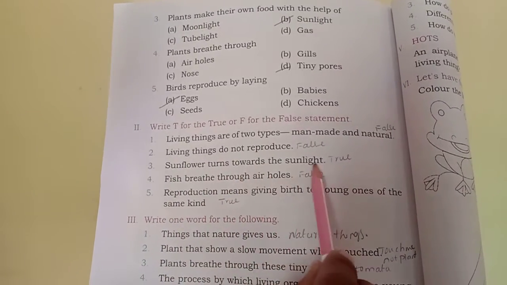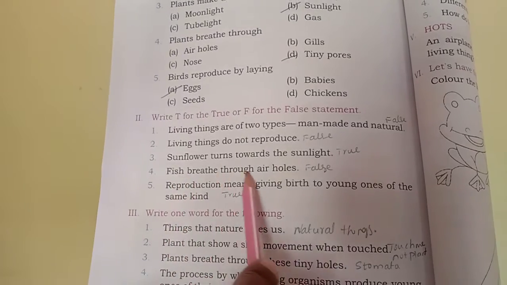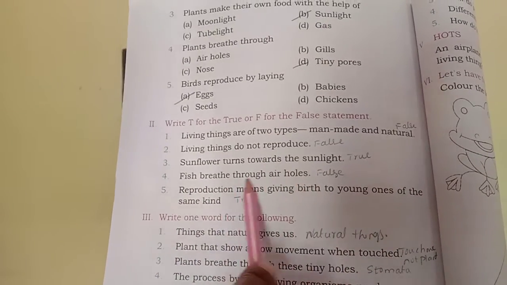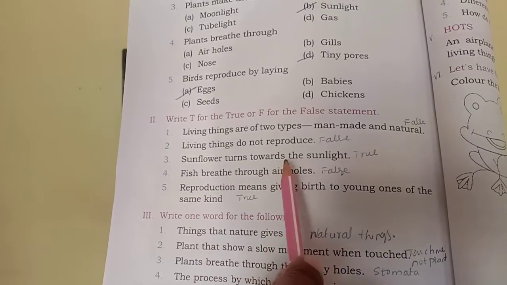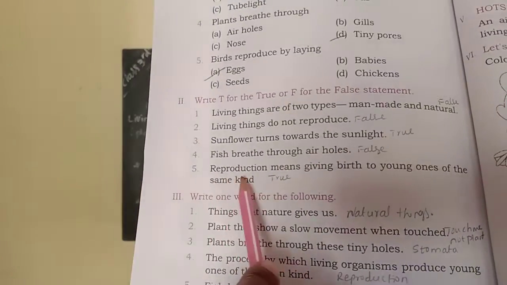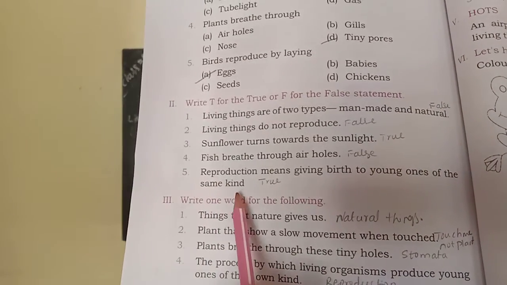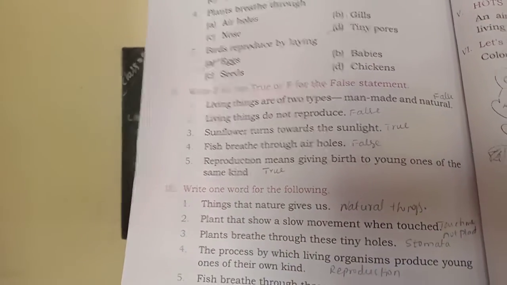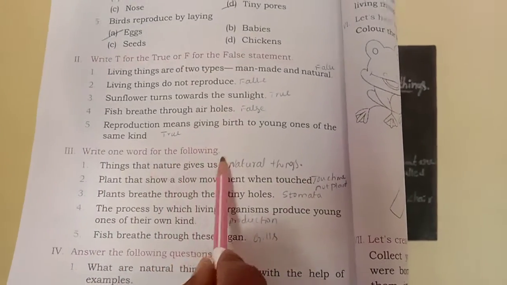Sunflower turns towards the sunlight. Yes, it is true. Next, fish breathe through air holes. It's a false statement. Fishes breathe through their gills. Fifth one, reproduction means giving birth to young ones of the same kind. Yes, it is true.